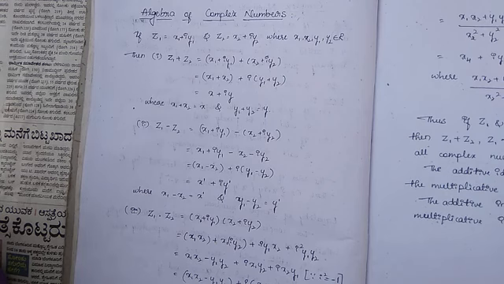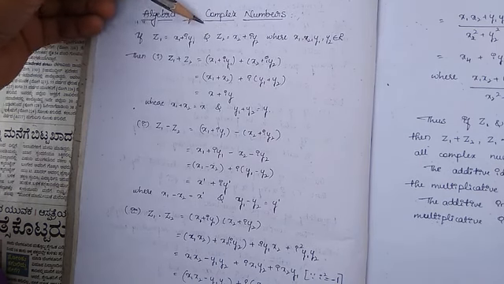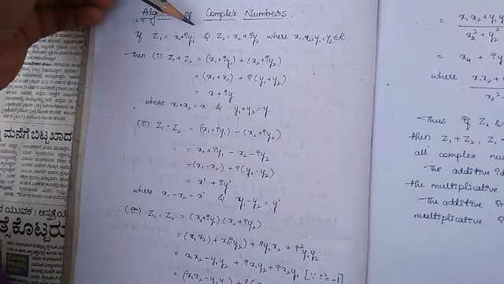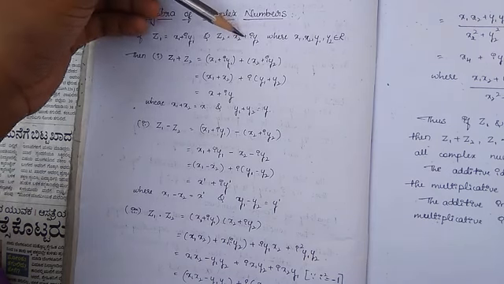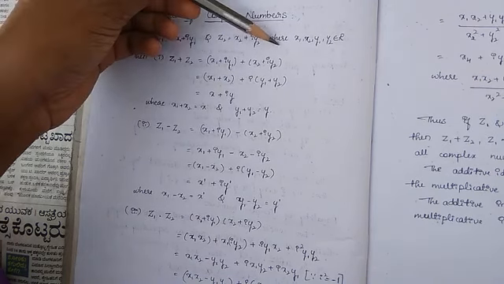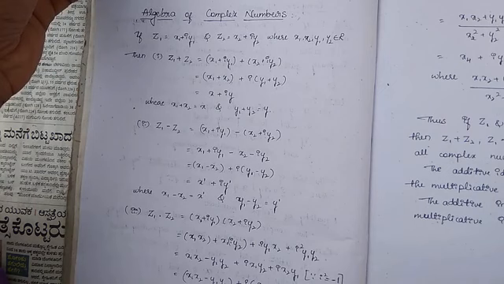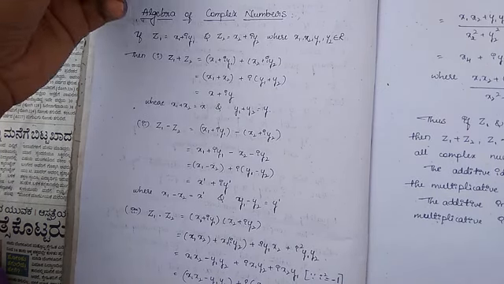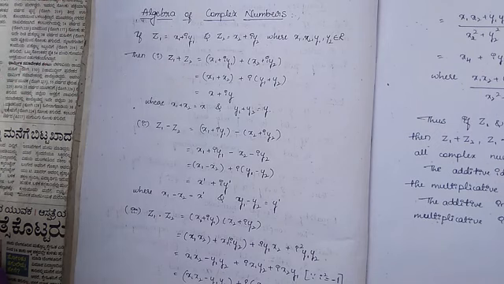So first consider two complex numbers, let them be z1 and z2. So z1 is equal to x1 plus iy1 and z2 is equal to x2 plus iy2, where x1, x2, y1, y2 belong to capital R. Here R denotes the set of all real numbers.